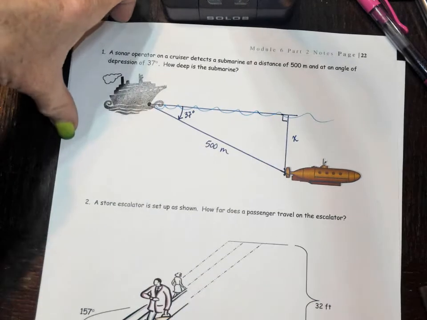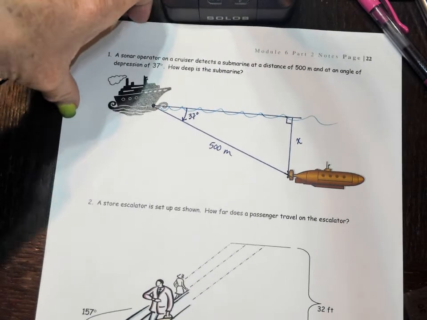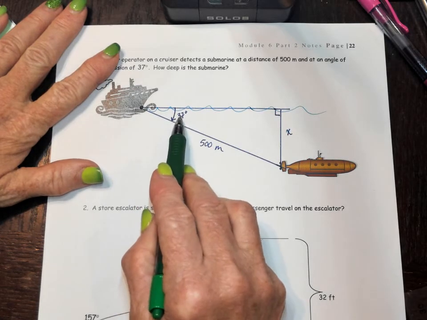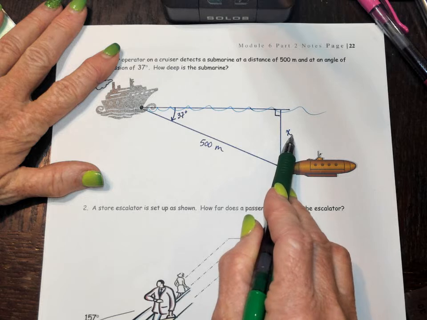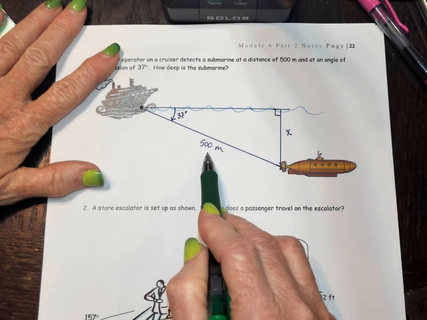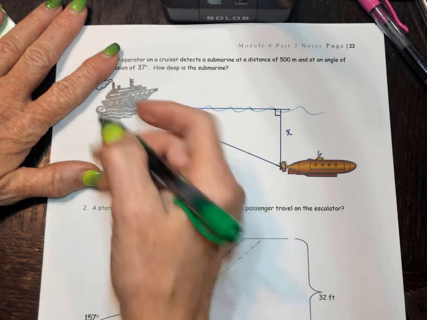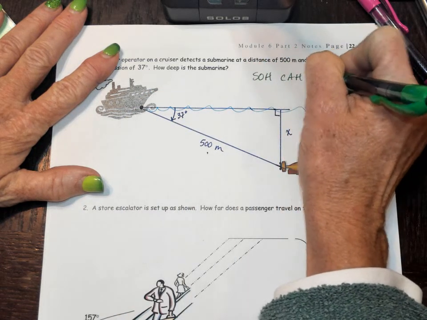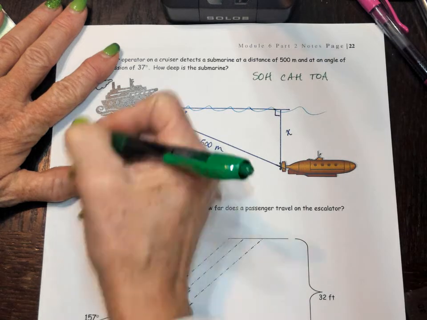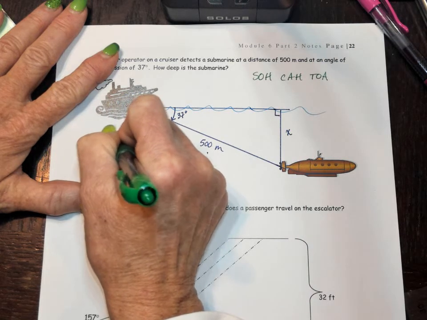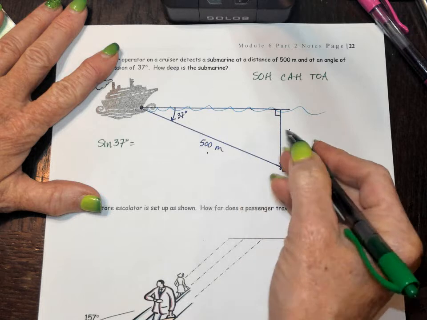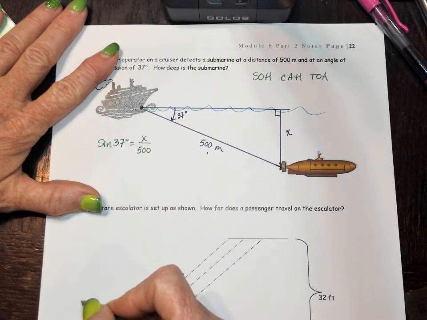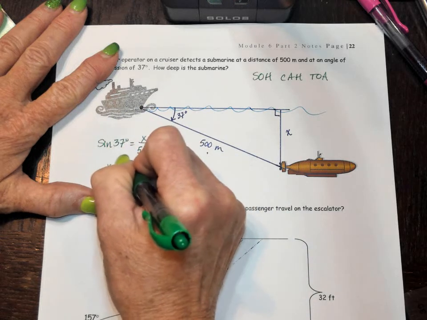When we set this up, this is just like what we've been doing for the past few days now. From this angle, 37, that's opposite. Here's the hypotenuse, so that's a sine. If you can't remember this, jot down SOHCAHTOA. So sine of 37 equals the opposite, x, over 500. Multiply by the 500.